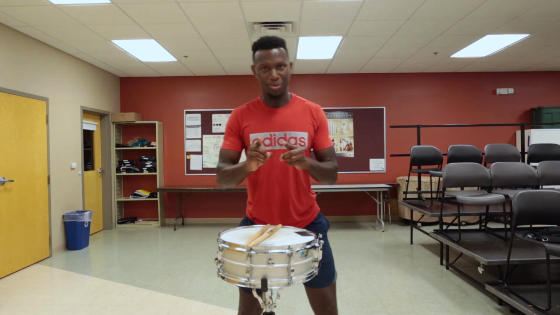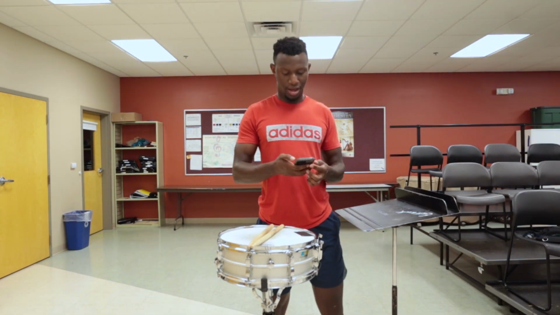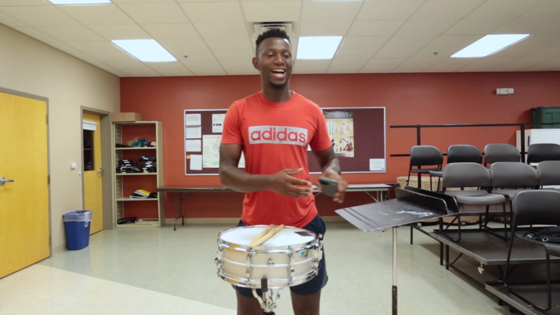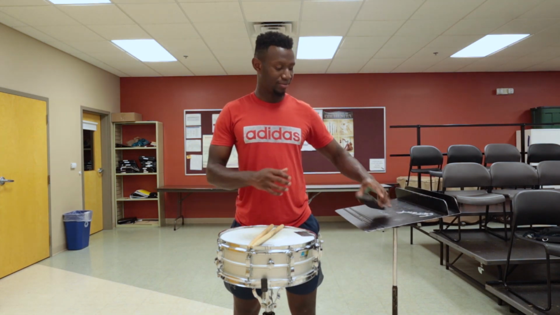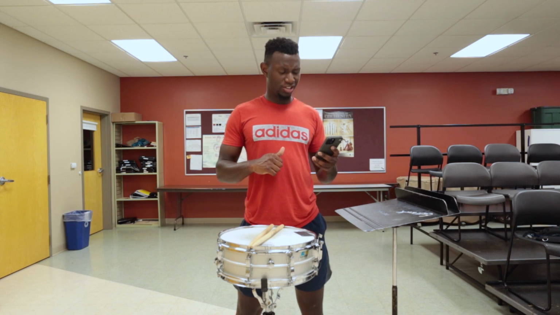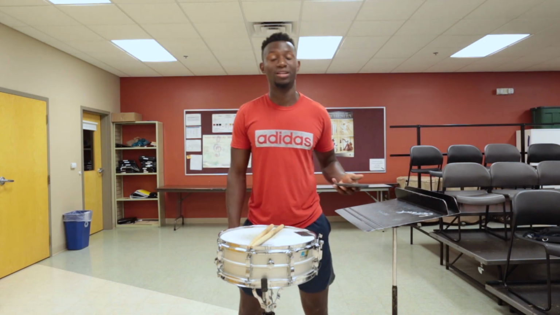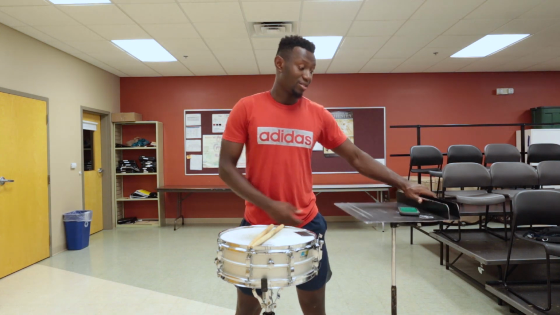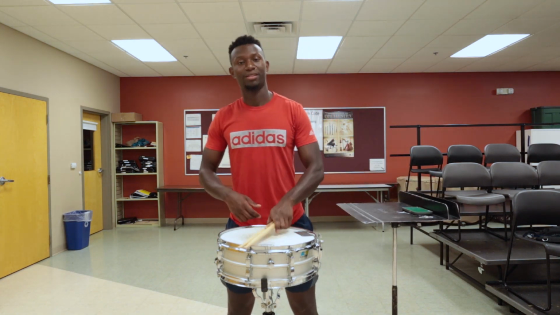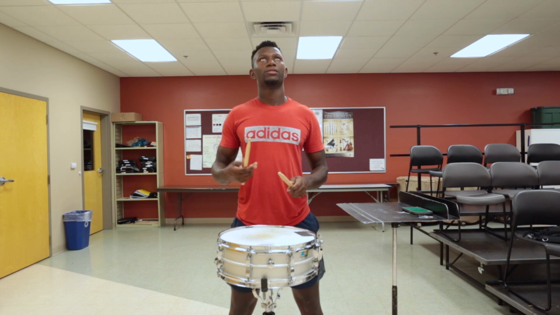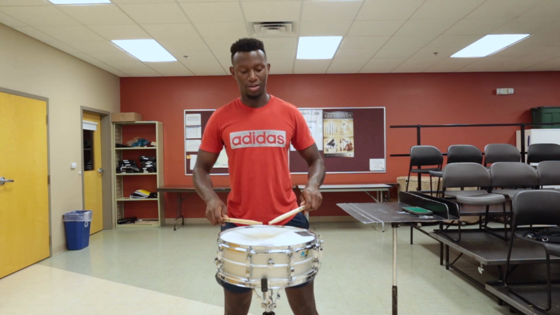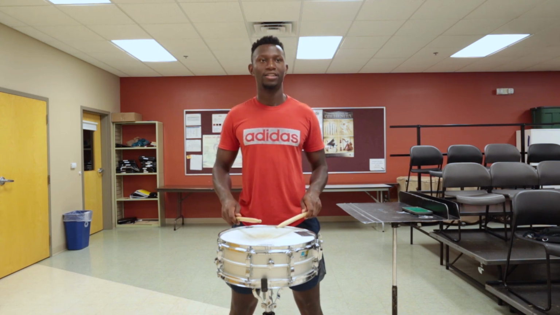Actually, one second. Aha! Totally forgot I could pull up a metronome on my phone. This is actually in 4/4 instead of 8/8, so we'll just play 16th notes. But basically the same. 2, 3, 4, 5, 6.